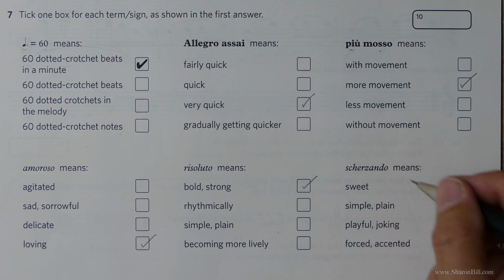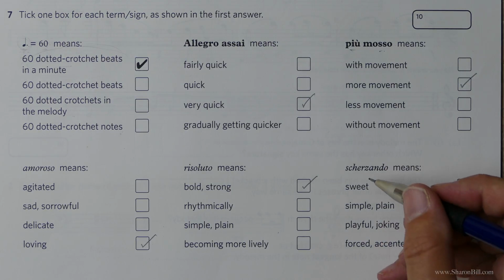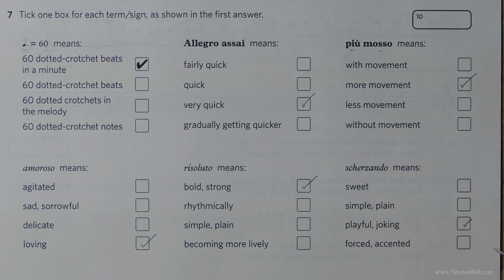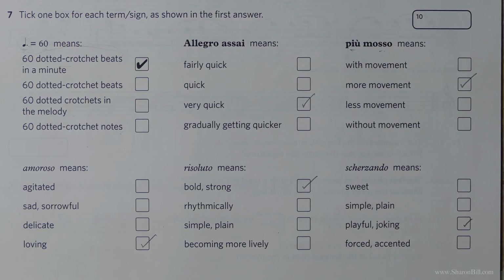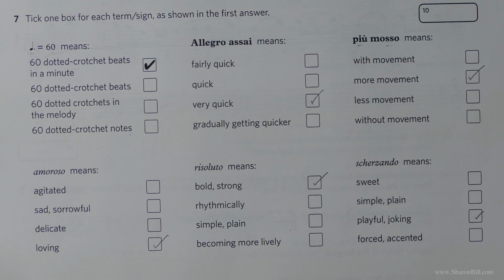If you're playing scherzo, scherzando, I think. I don't know if I pronounced that properly. Scherzo is a joke kind of piece, so you can see the link there in the terminology too. So there we go, that's that one done. Let's turn over the page and we'll move on to question 8.